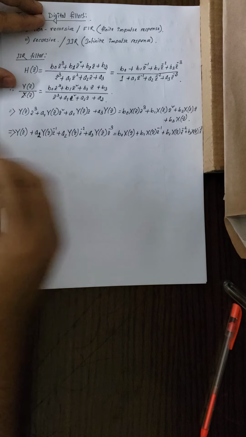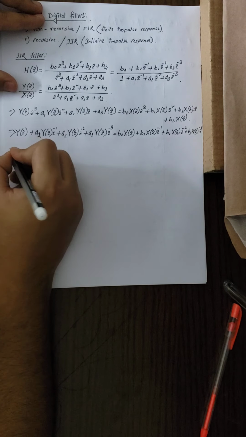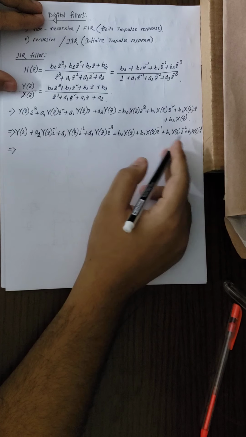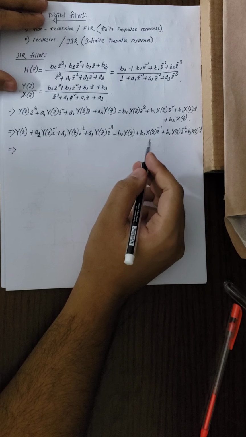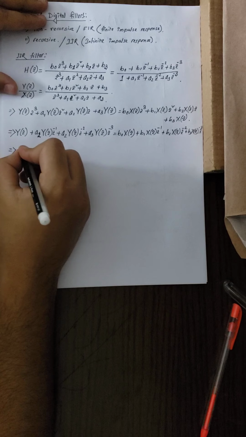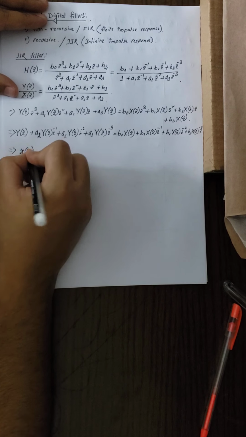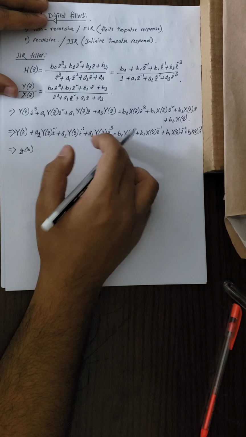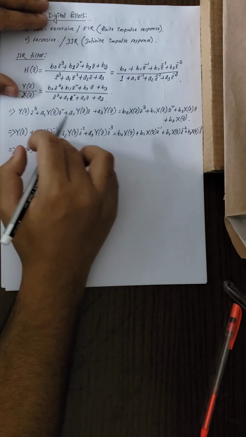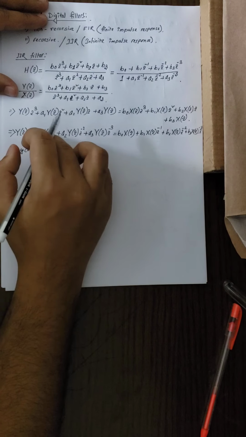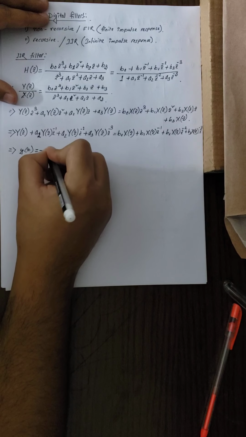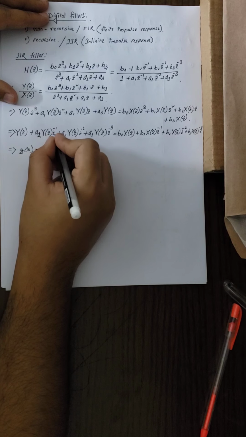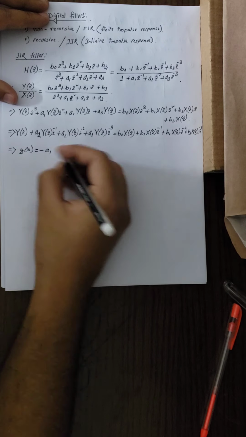Okay, so moving on, what we need to do is just apply the inverse z transform to both sides of the equation. So Y(z) becomes y(n), and taking the rest of the terms of Y(z) to the right hand side of the equation, we get minus a1 Y(z) times z inverse, where z inverse 1 is a shifting property.